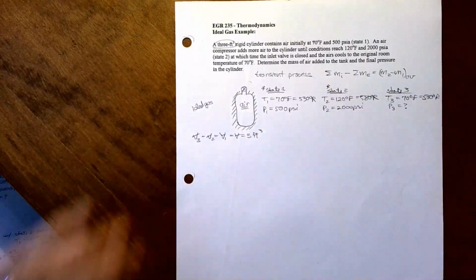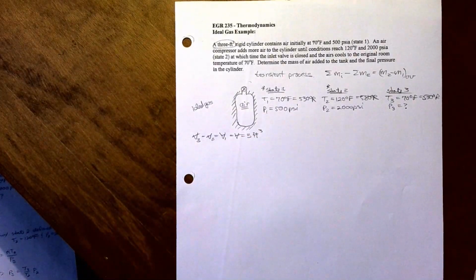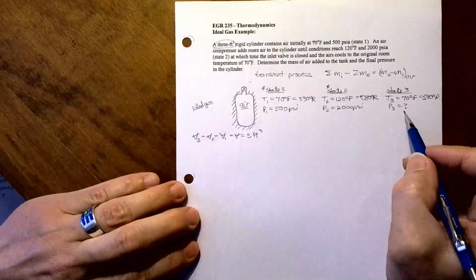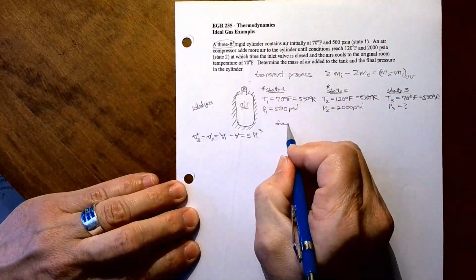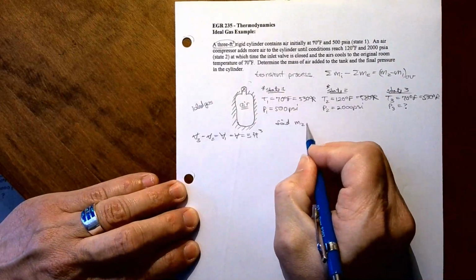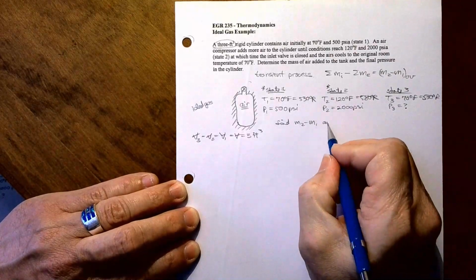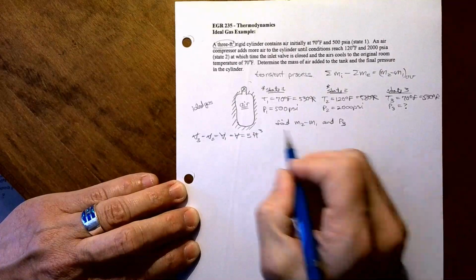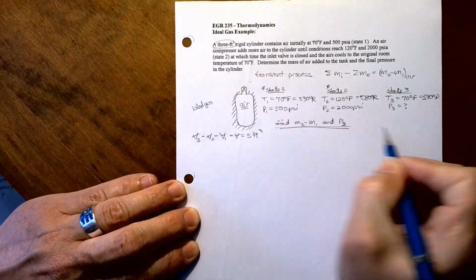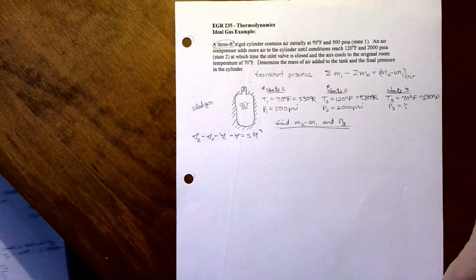Those volumes stay the same through the entire process. So determine the mass of air added to the tank and the final pressure. So we're going to find M2 minus M1, the mass of air added to the tank, and P3. So that's our problem statement.